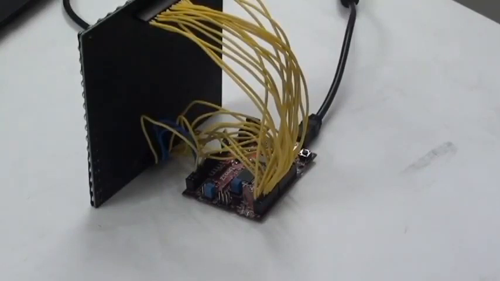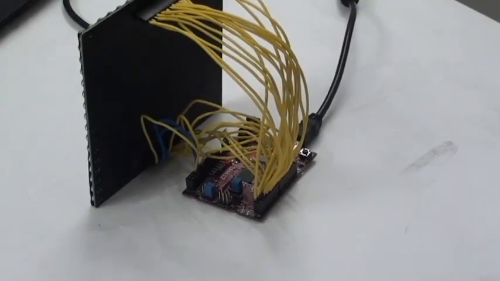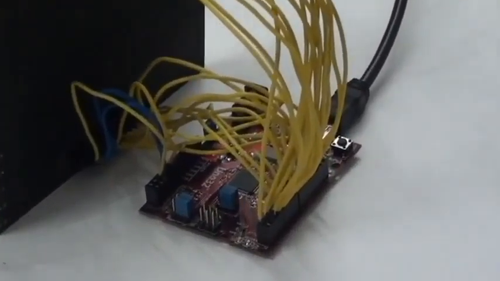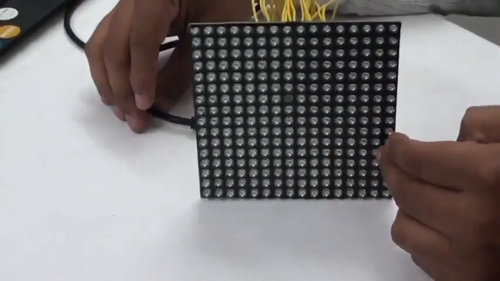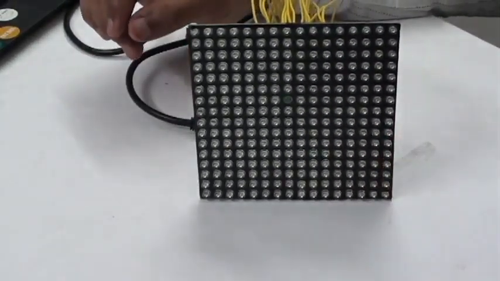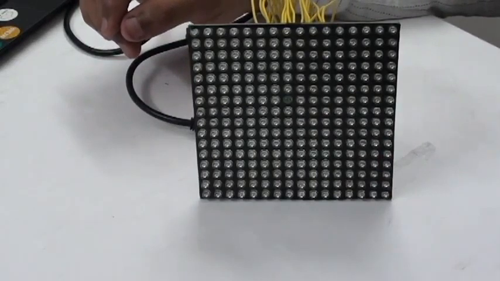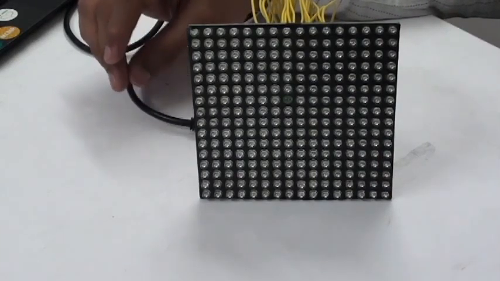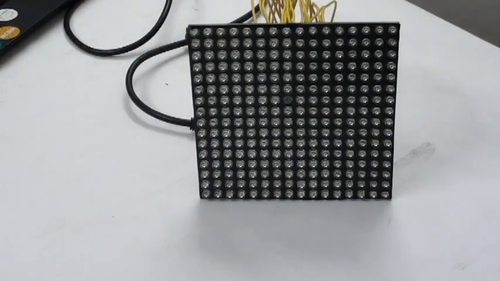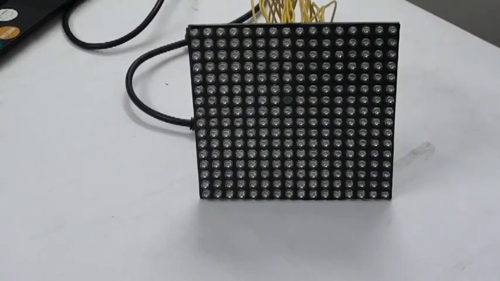Here I have connected the matrix directly with the Chipkit uno32. And here our application engineer has written code in such a way that it will be accessing each and every LED. Here is the demo.